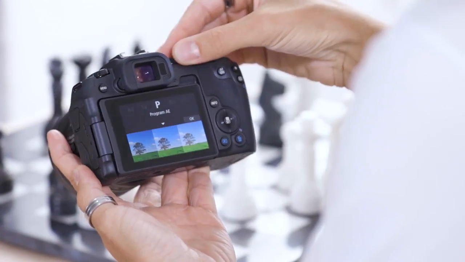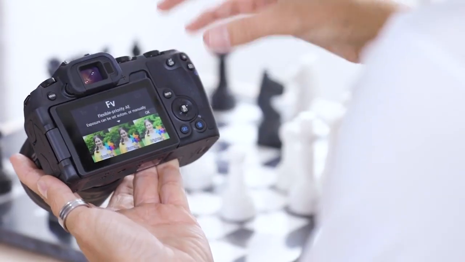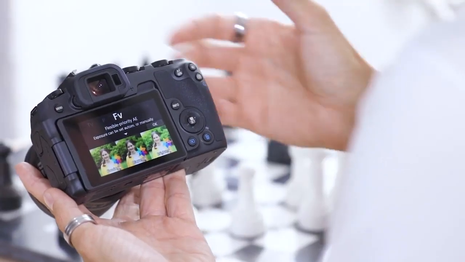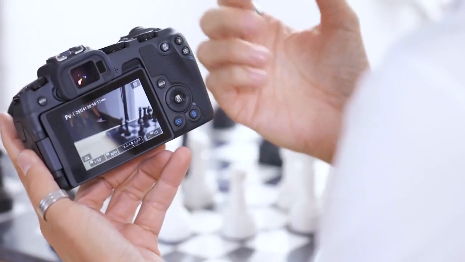There's a specific feature in one of the modes here called FV. This is also known as flexible priority. This enables the camera to work in a completely automatic way, but helps you to guide the camera in what you want it to do, to achieve the best photo. If you want to adjust the shutter speed, you have the ability to just adjust that shutter speed. But then if you wanted to change the scene and get less depth of field, you could adjust your aperture and the camera will adjust both ISO and shutter speed for you. So this is a very fluid way of shooting and learning in that process as well.